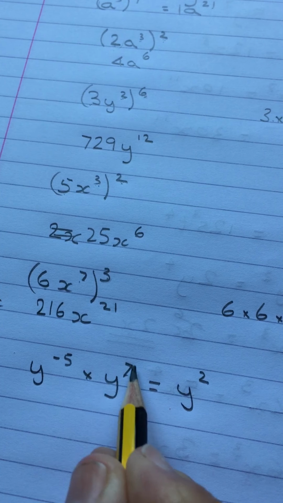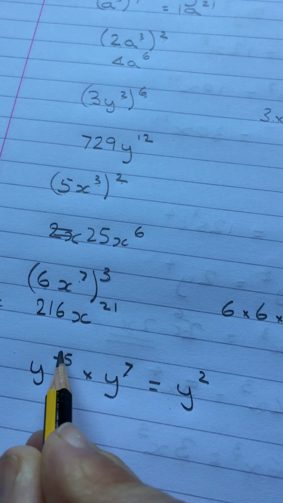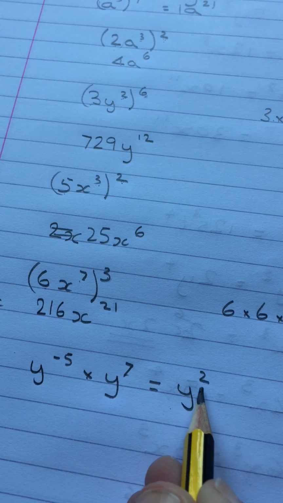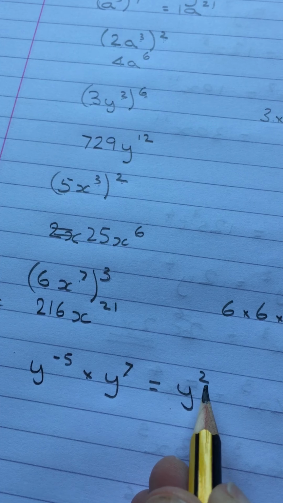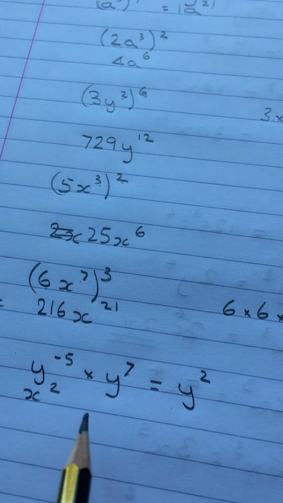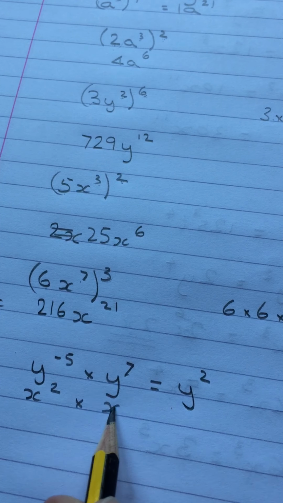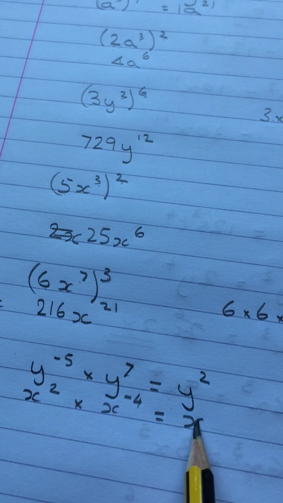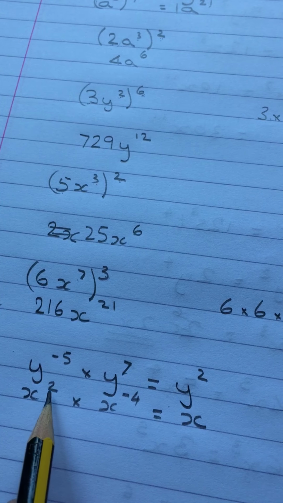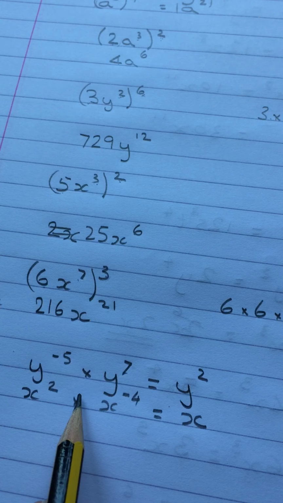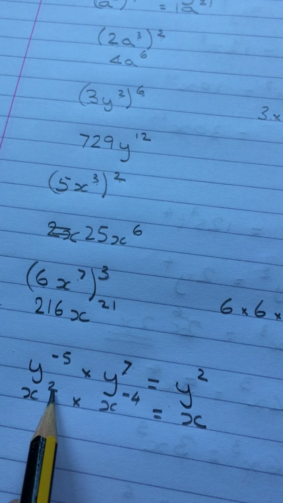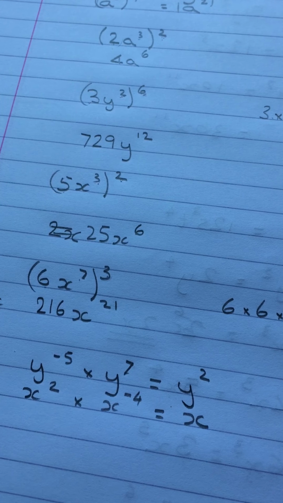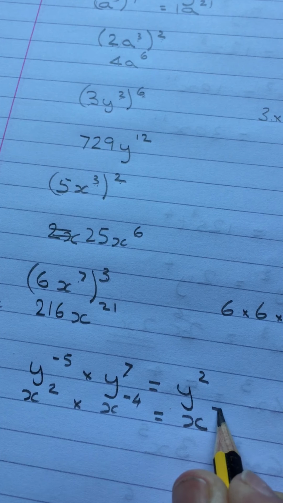So these, try not to overthink it. Just think of it as a number line. So you're sitting on minus 5 and you're adding on 7. So that's going to give you the power of 2. Give you one more of those. You've got x squared times by x to the minus 4. So my base is the same, x. So I'm going to do 2, and I'm adding them together. So 2 plus negative 4, that's going to give me negative 2.